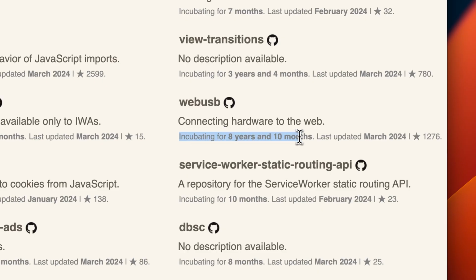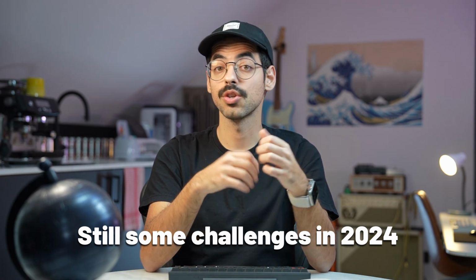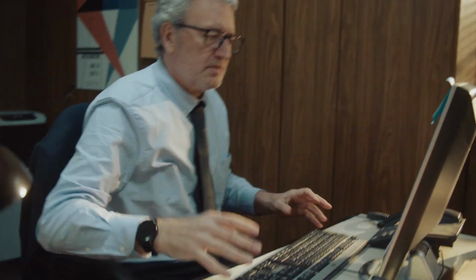Despite its potential, WebUSB still comes with a whole set of challenges in 2024, such as browser compatibility, bugs, and quirks. One annoying quirk on Windows devices is that you sometimes have to replace the driver of the peripheral with WinUSB through a tool called Zadig. This in turn can then break other integrations on the system that might have relied on the original driver. In conclusion, WebUSB saved me a ton of development time over the past few years, and I'm happily introducing it into new projects wherever I can.